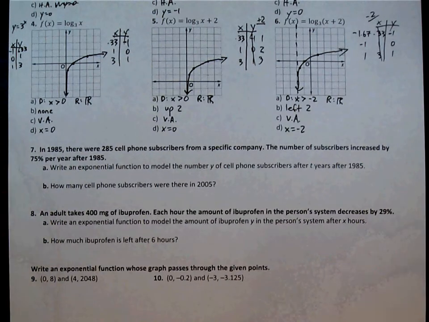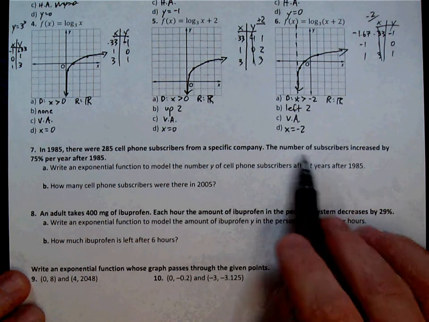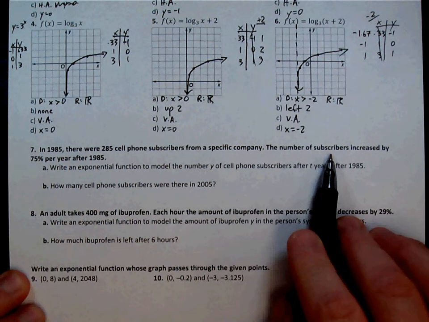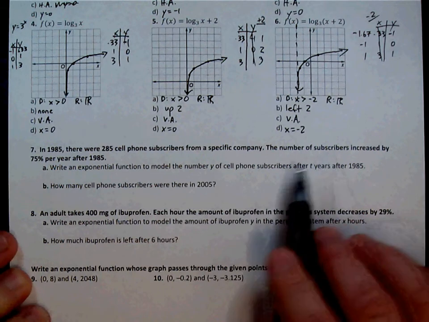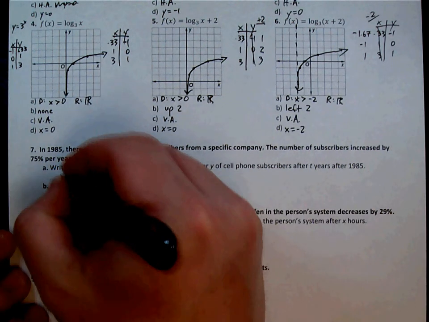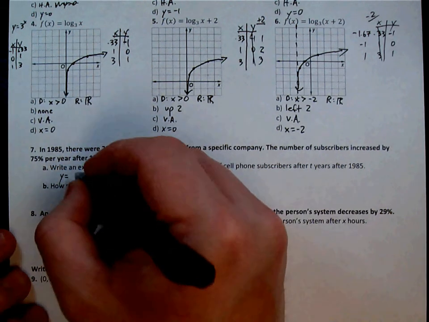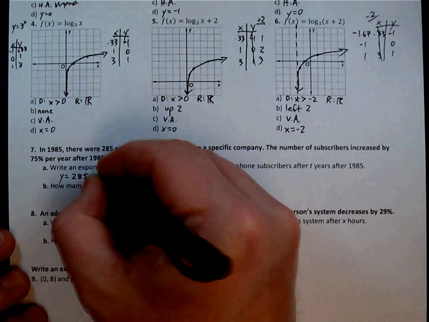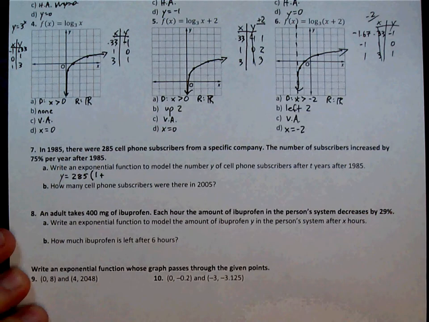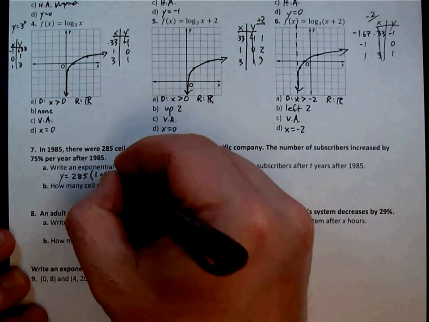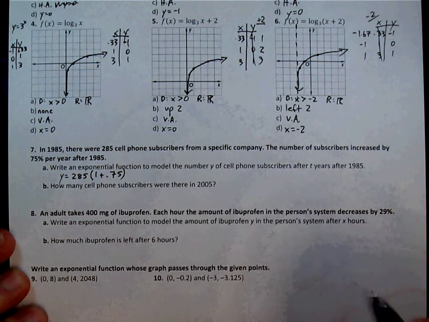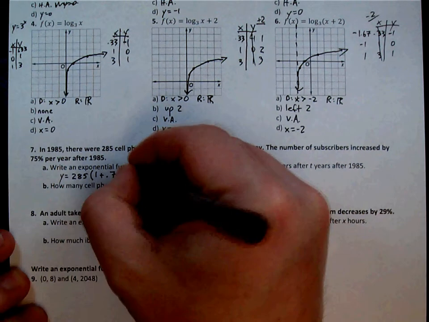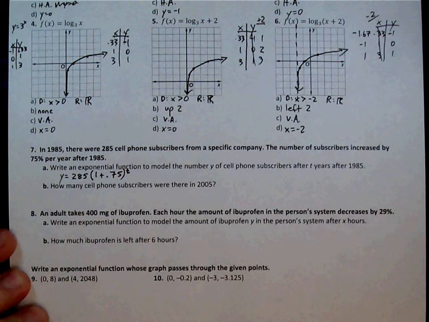Now I move into some word problems. Okay, the number of subscribers increases, so it's growing exponentially. It was 285. It's growing 75%, so 0.75. They're talking just number of t years, so I can put a t there. There's my equation. You can call that parentheses 1.75 if you like.